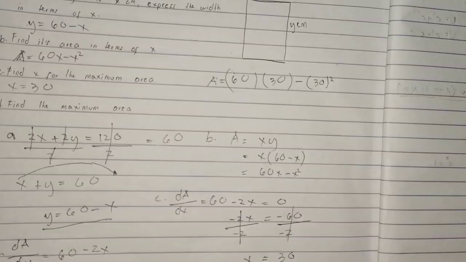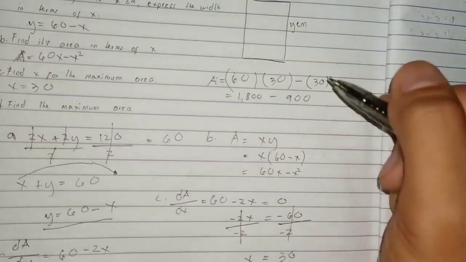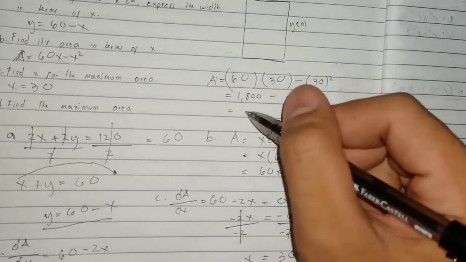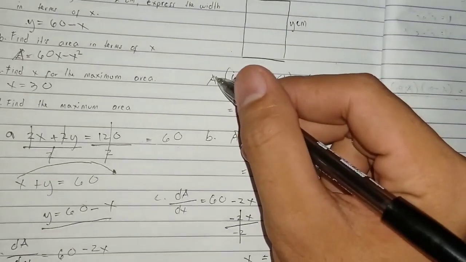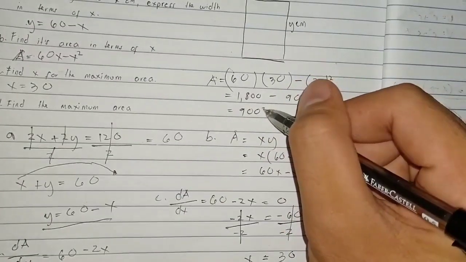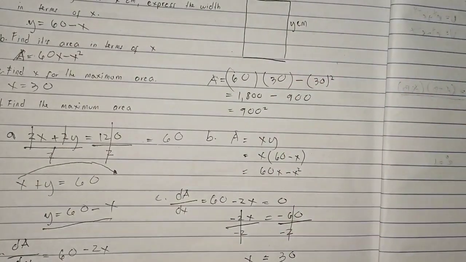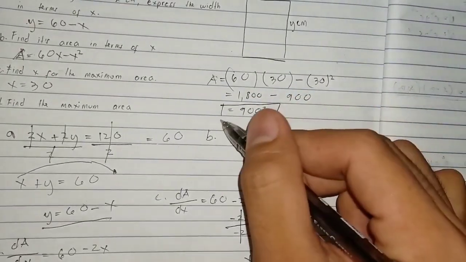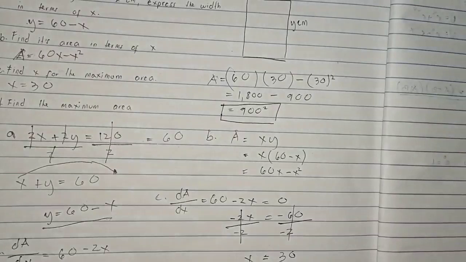Okay, so let's simplify. So 1800 minus 900 is equal to 900. So notice that this is area, so we must put 900 square centimeters. So this is the maximum value of our area. Okay, so that's all.